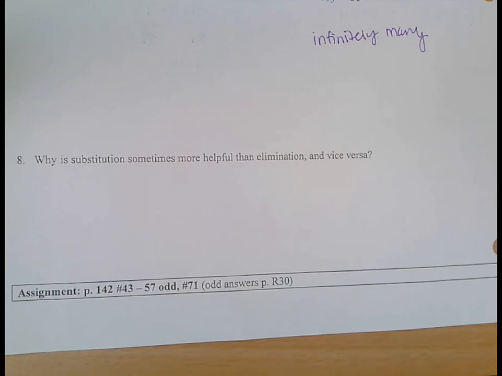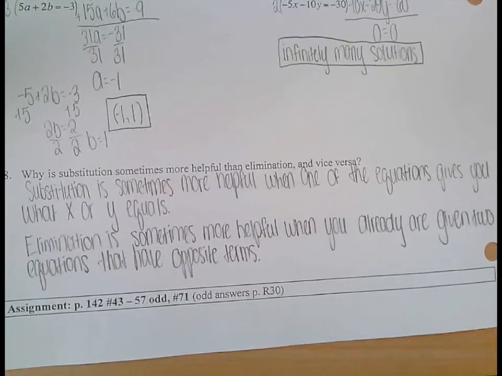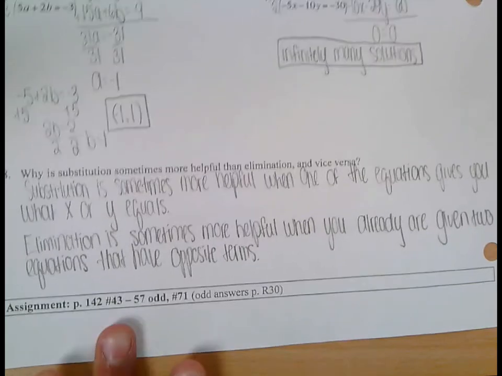All right, for the written response for number 8, Lexi's going to show what she had. Obviously, you would not have to have exactly what she wrote, but she does have a good response. Okay, so substitution is sometimes more helpful when one of the equations gives you what x or y equals, and then elimination is sometimes more helpful when you already are given two equations that have opposite terms. All right, so she, I would say, followed those 3 and she used the vocabulary, just thinking about when you might use each method. Your assignment is included at the bottom.